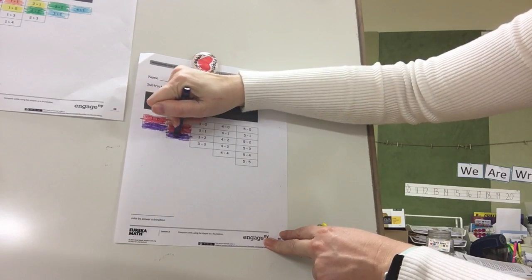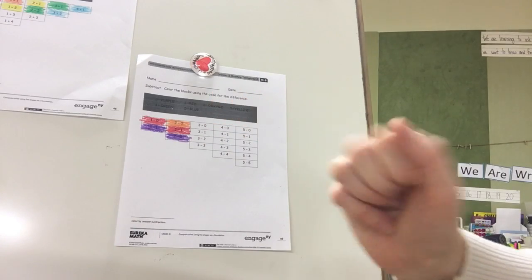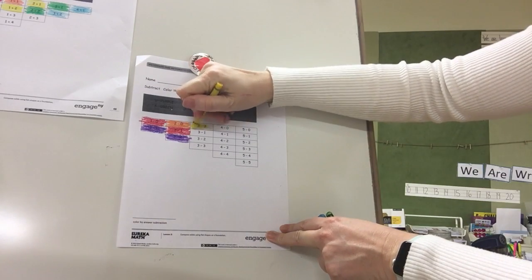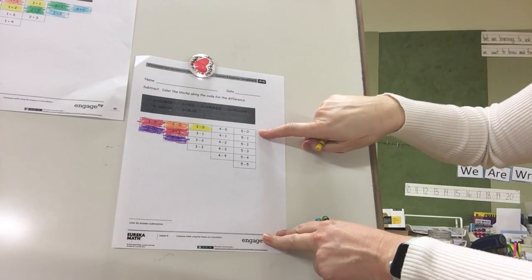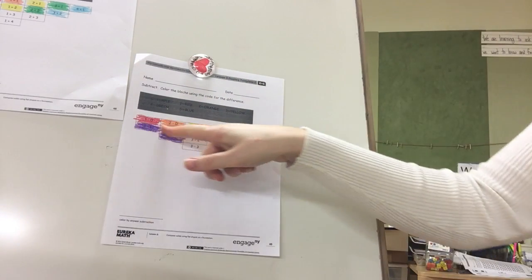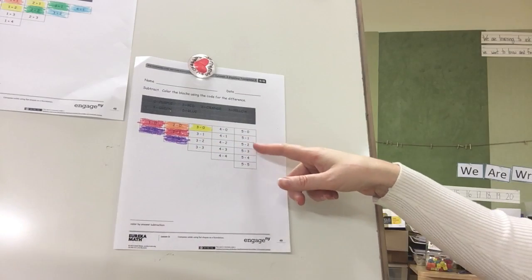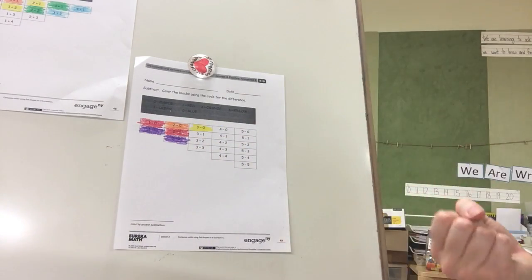Okay, let's do one more going down. So 3 minus 0 equals 3, and you color 3 yellow. If you notice, the whole top row is taking away 0. The whole second row is taking away 1, subtracting 1. The next row, the third row, is subtracting 2, which is taking away 2. Remember, subtracting is taking away.